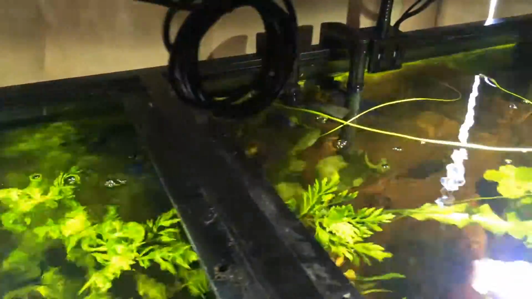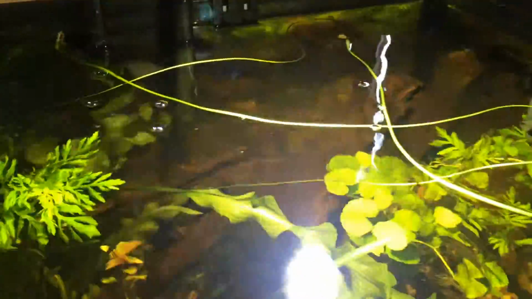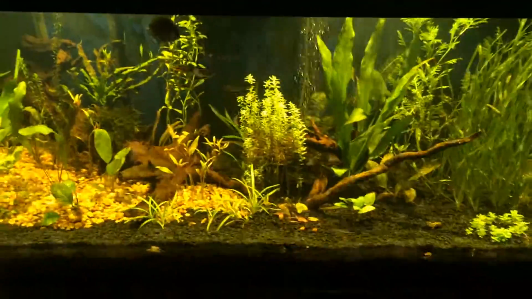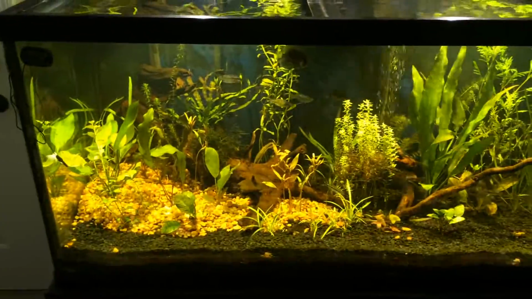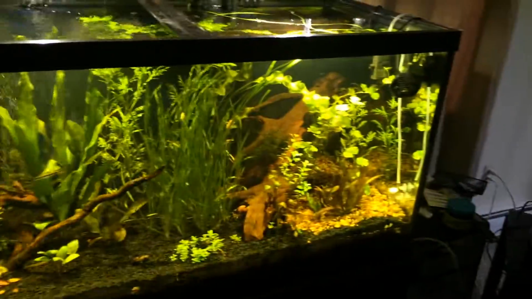There's one right there, shooting the same way, so I'm getting a circulation effect along the back that comes and cuts across. You can watch the bubbles, and it hits the power head, and then it shoots all the way down the tank. So that's how I achieve the CO2 flow in this tank, and it seems to be working out pretty good so far.